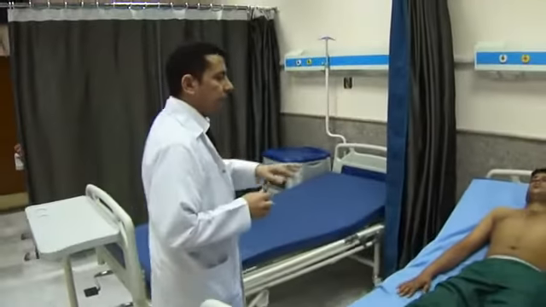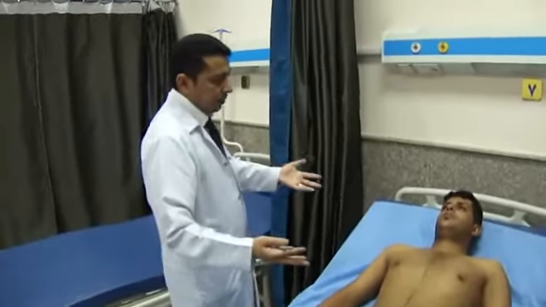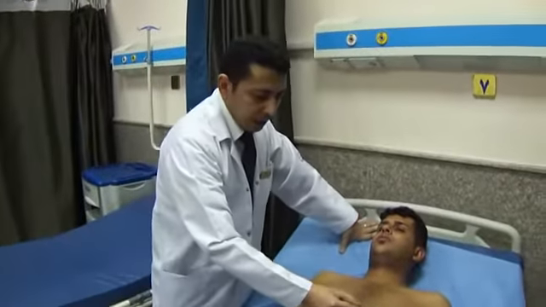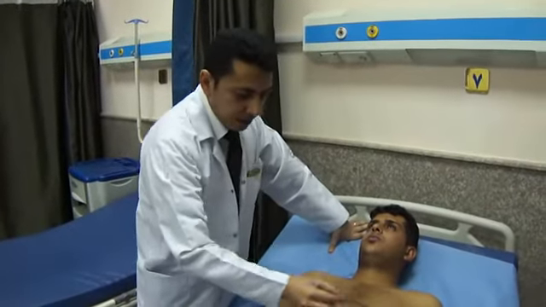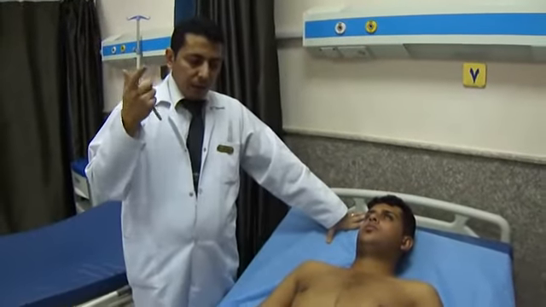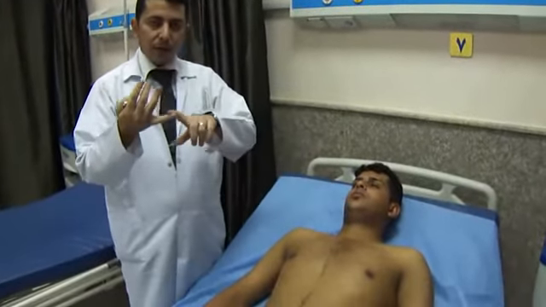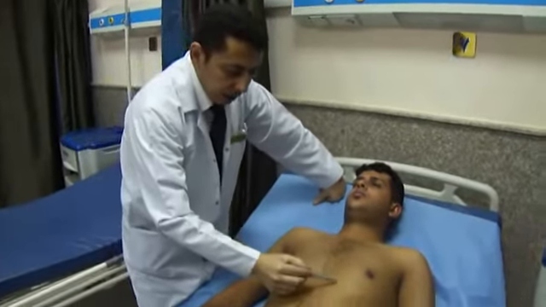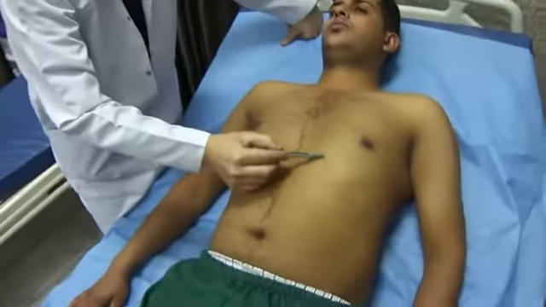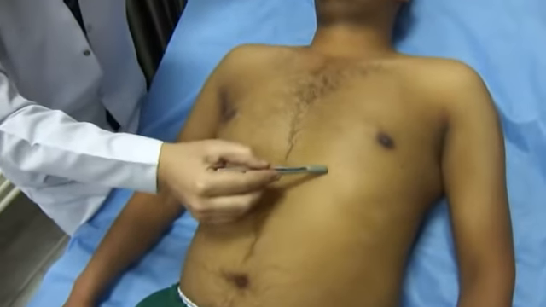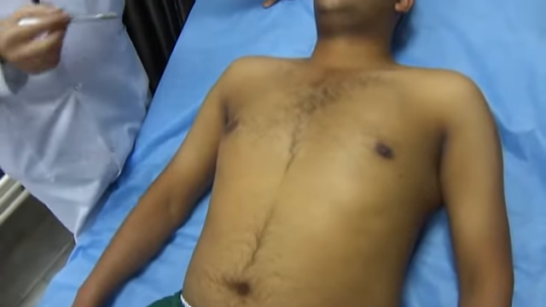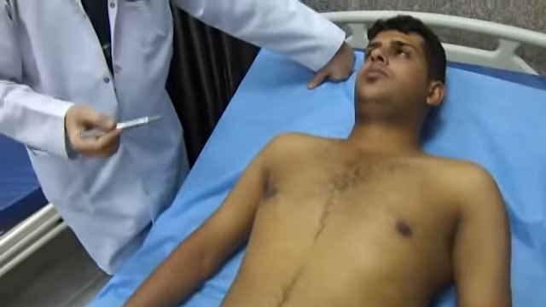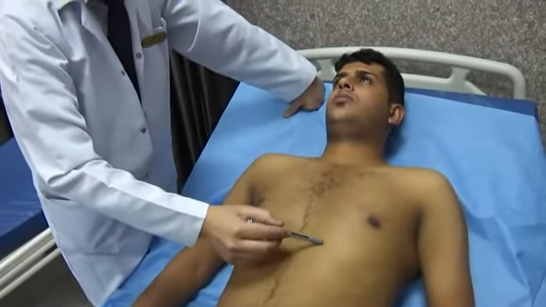Lastly, I'll just show you the area of maximum intensity for the murmur. Here at the mitral area, one should expect to maximally hear the murmur of mitral stenosis, mitral regurgitation, and mitral valve prolapse, and here to listen for the murmur of aortic regurgitation, tricuspid regurgitation, tricuspid stenosis, and pulmonary regurgitation.